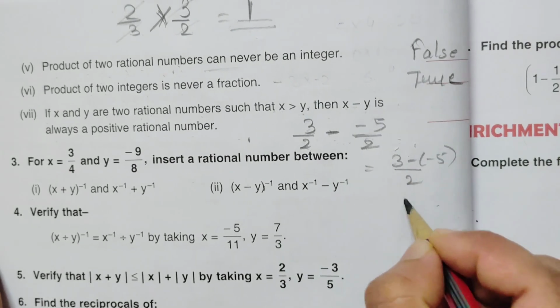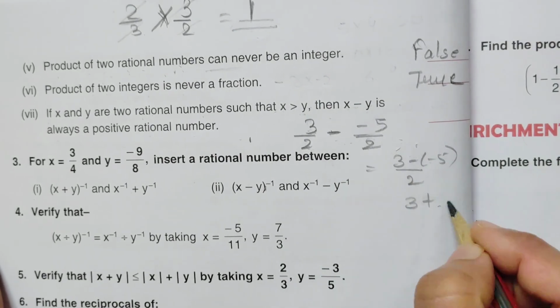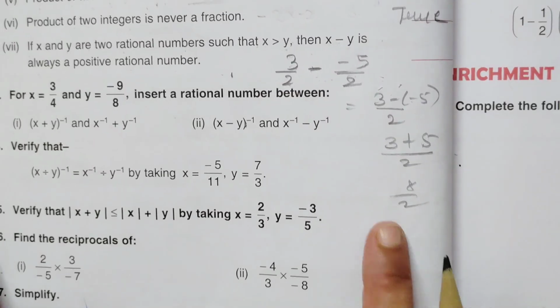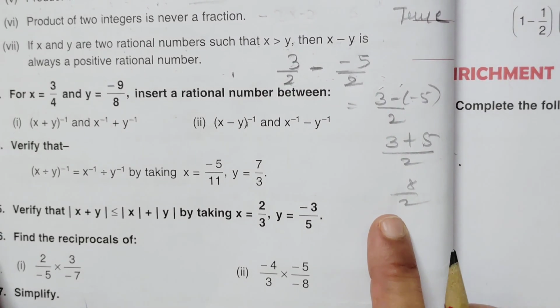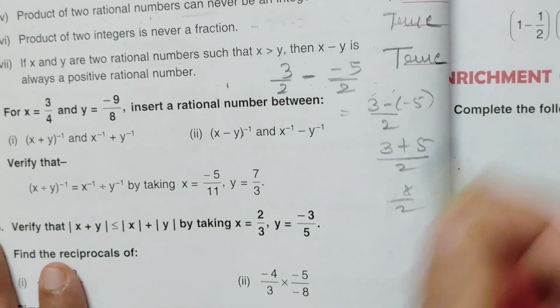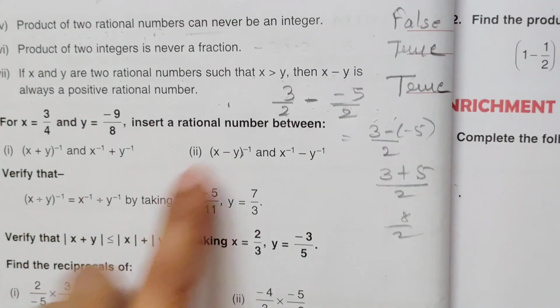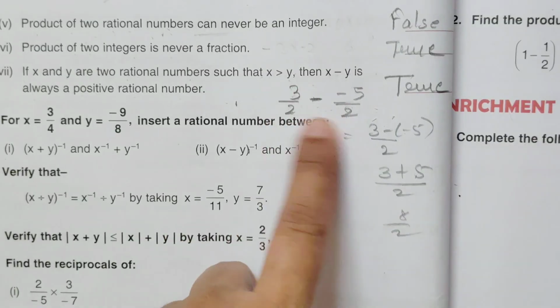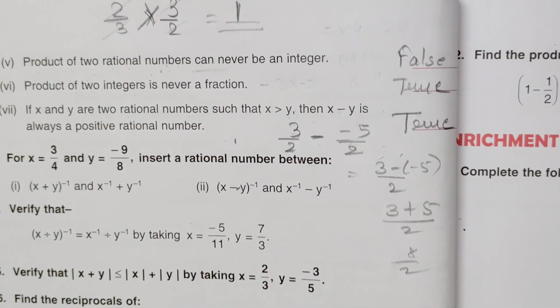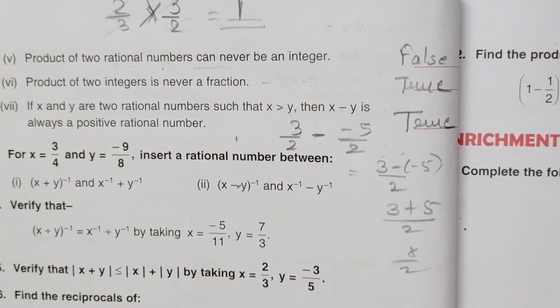Minus 5. What do I get? 3 minus minus, plus 5 upon 2. So I get 8 upon 2. Right? See, 8 upon 2 is a positive rational number. So, got it? So the answer is true. So if x is greater than y and when we subtract, that answer we will always get a positive rational number. So we have completed question number 2.